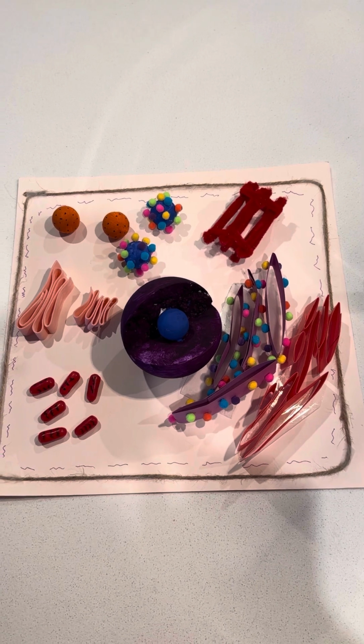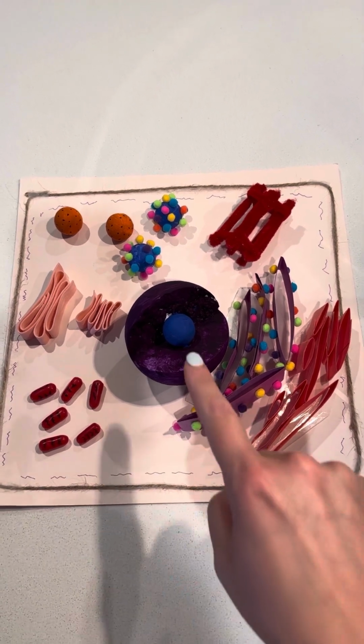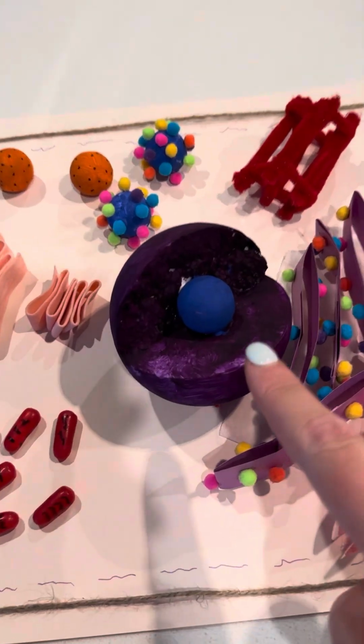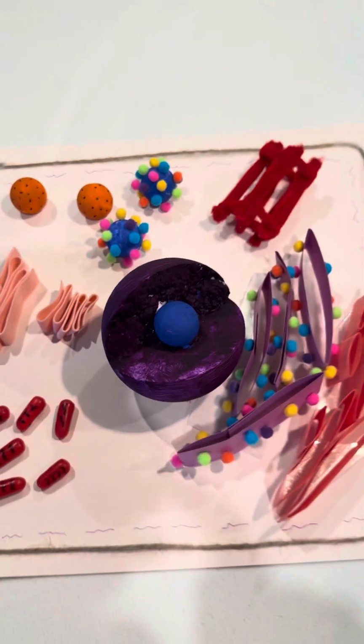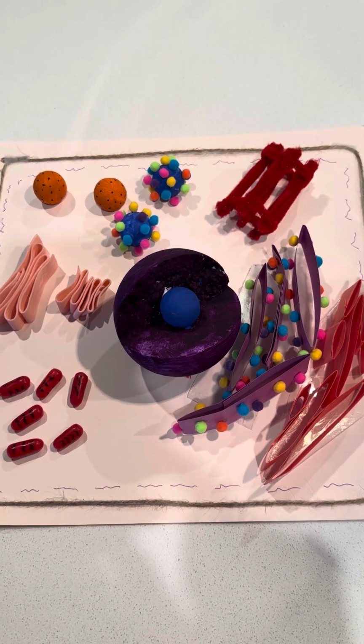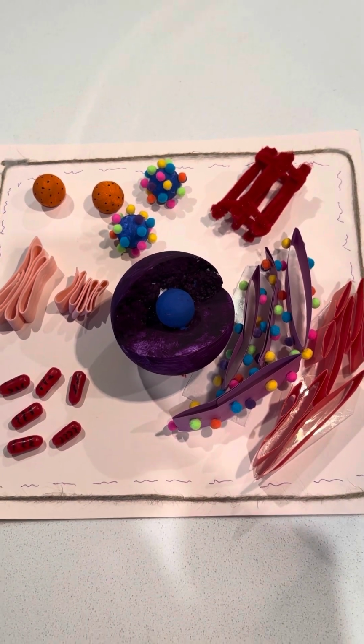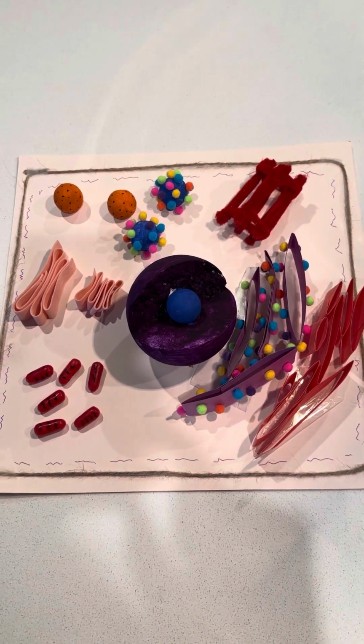At the center of the nucleus is the nucleolus, which is the blue part. The nucleolus produces ribosomes, which we will get to in a second as well.